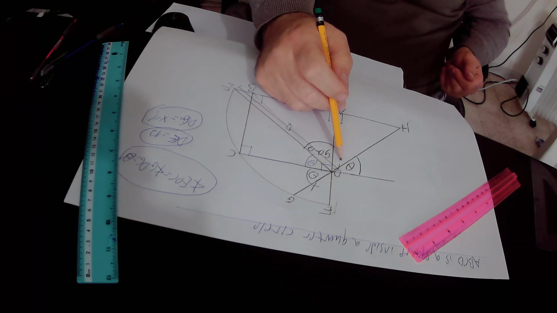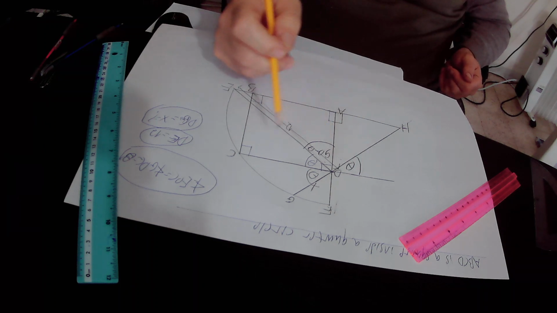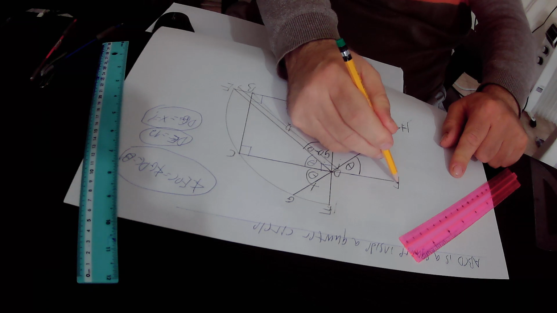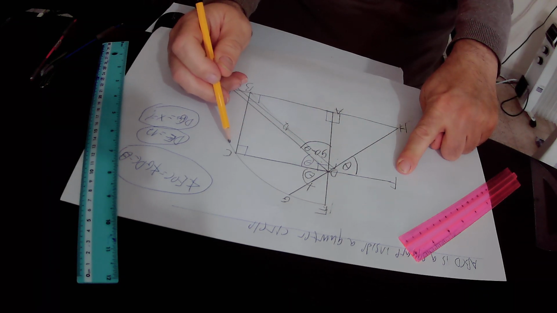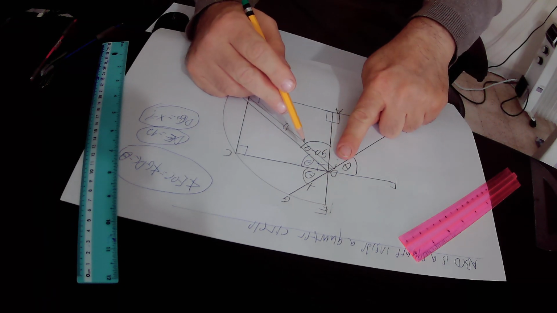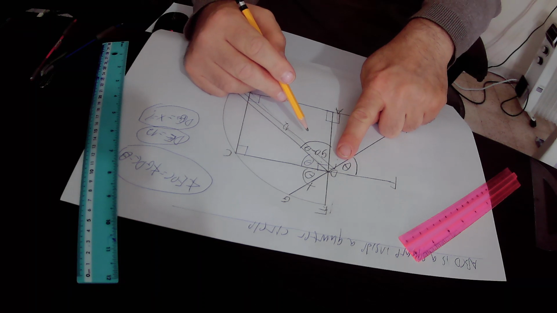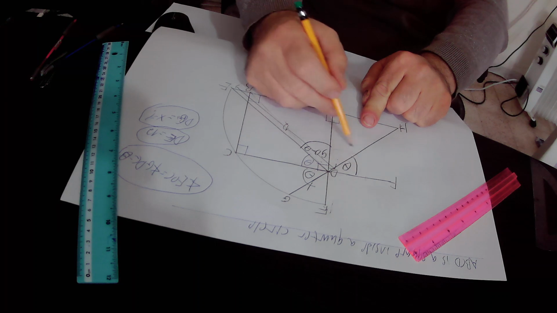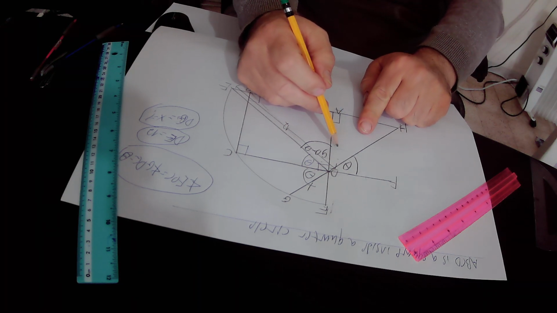Therefore the missing angle here must be equal to 90 degrees, according to the rule that the sum of the angles on the lower side of the straight line FC at point D must be equal to 180 degrees. Therefore, this missing angle must be equal to 90 degrees in its size.